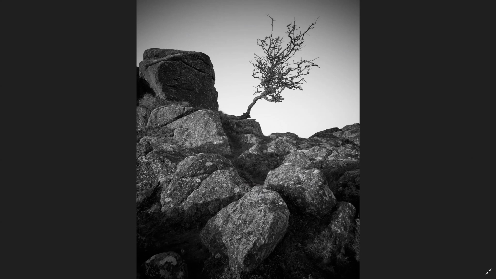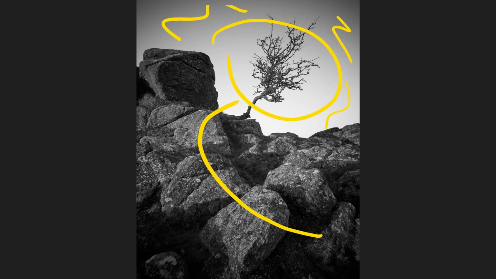Here's a tree on the top of Sharp Tor on Dartmoor. Not much to be said. Isolated the tree, silhouetted against the sky, not much interest in the sky at all. I've used the rocks in the foreground just to lead you up to the tree, and just isolated the tree, leaving lots of space around the outside.